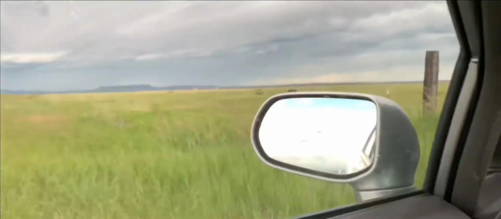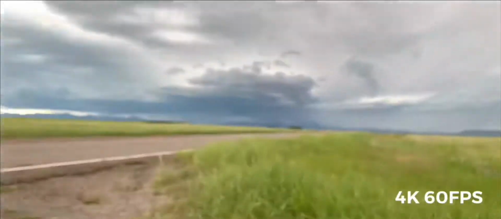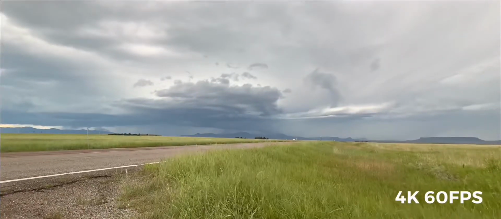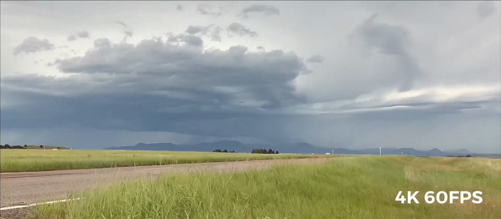Now, it's time for me to demonstrate. This storm is getting bigger and closer, which is great. Okay. So this is 4K, 60 frames per second. So now let's start recording. Hopefully something shows up soon. Oh, wow. Look at that. Let's just zoom in a little bit more. Wow.